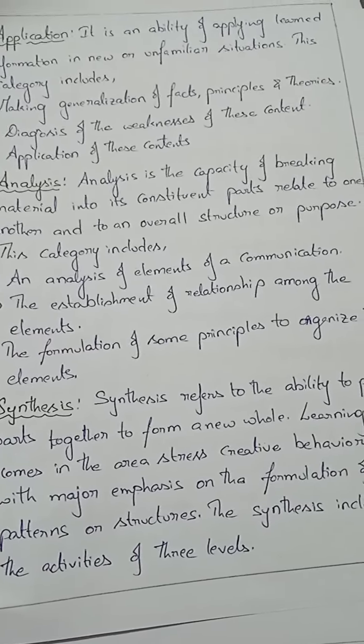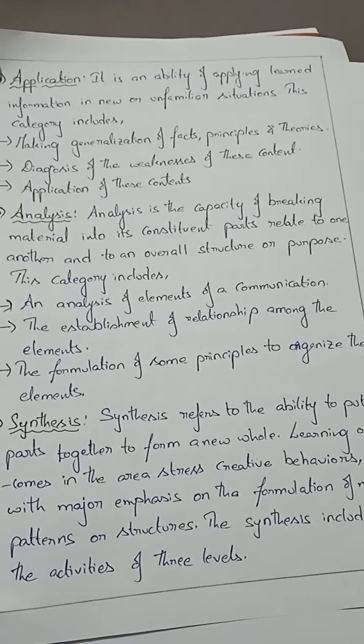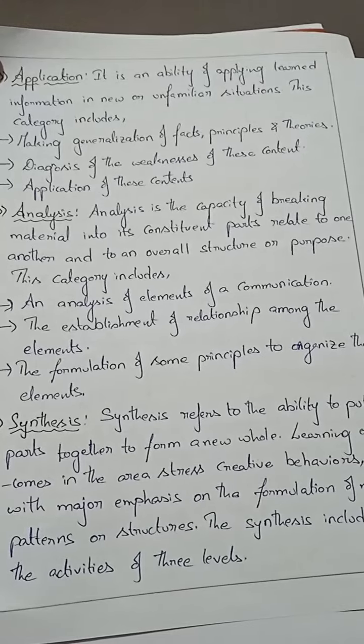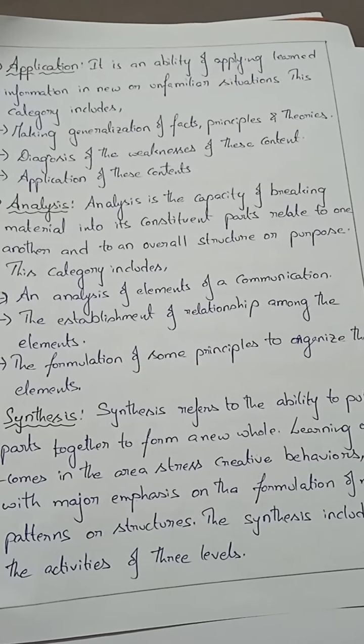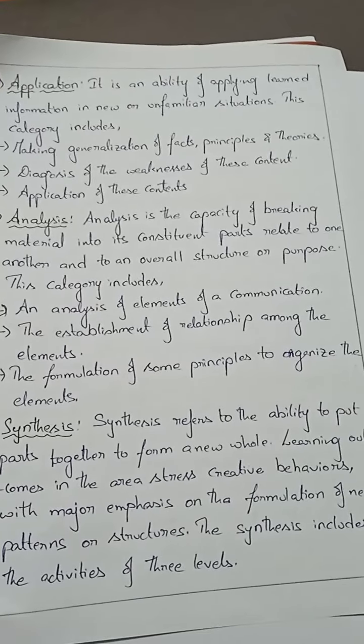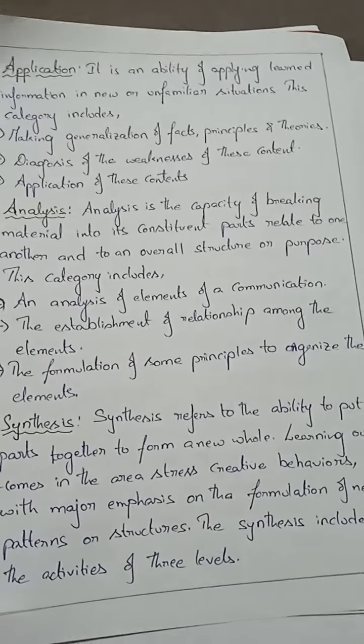And the next, synthesis. Synthesis refers to the ability to put parts together to form a new whole. Learning outcomes in this area stress creative behavior, with major emphasis on the formulation of new patterns or structures. The synthesis includes the activity of the three levels.